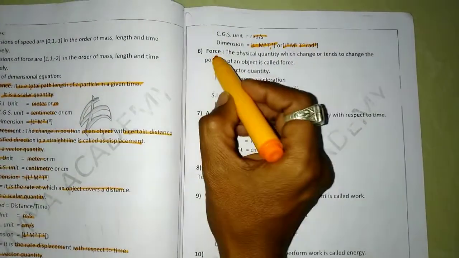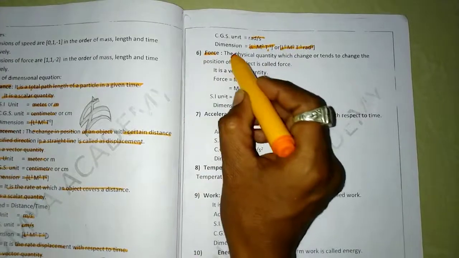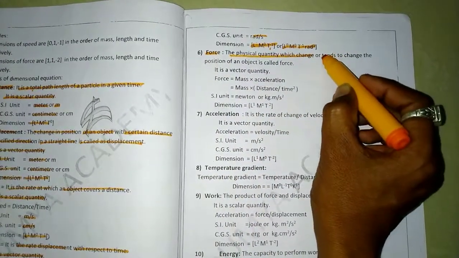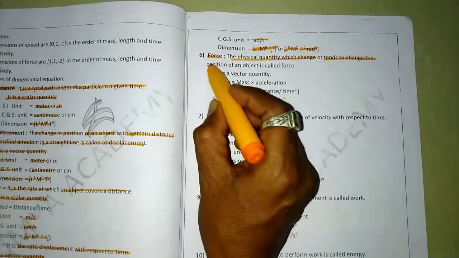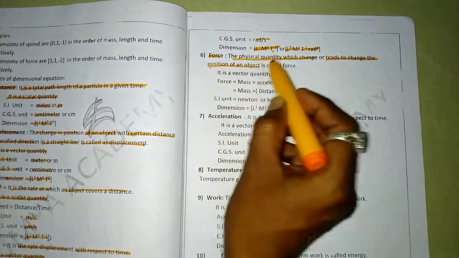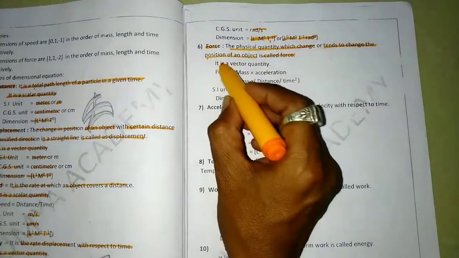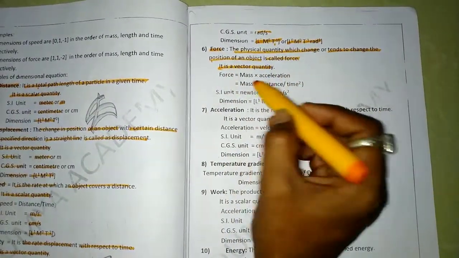Next physical quantity, force. The physical quantity which changes or tends to change the position of an object is called force. Force is a vector quantity.